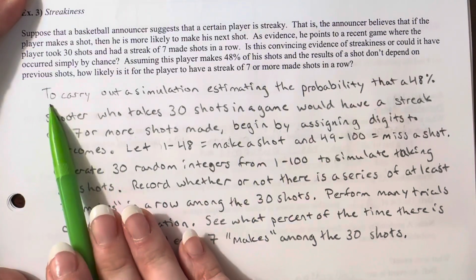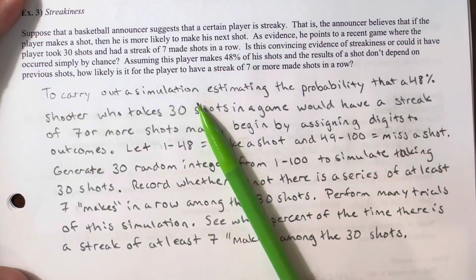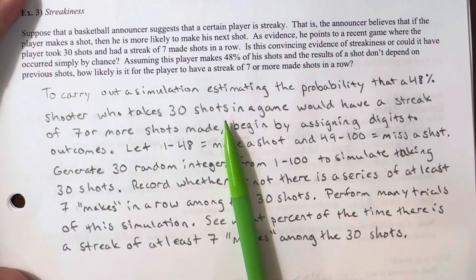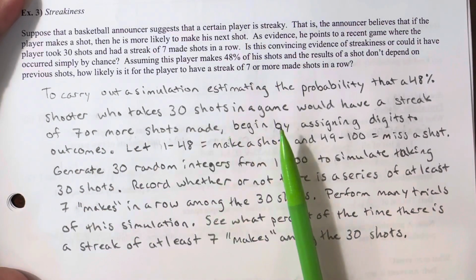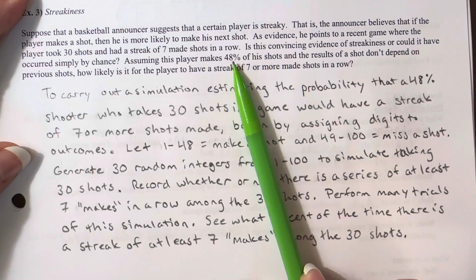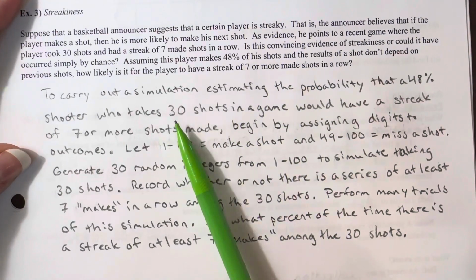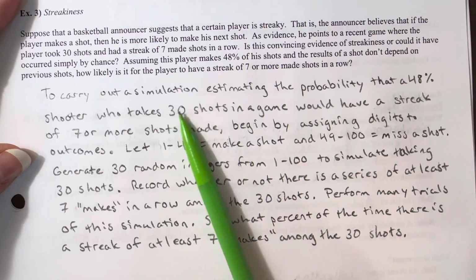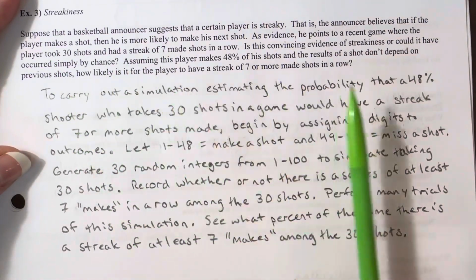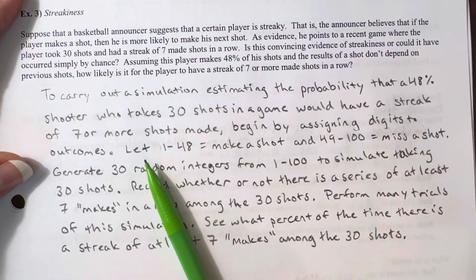All right, so to carry out a simulation, we're just going to set up the simulation for this one. We're not actually going to carry it out. To carry out a simulation estimating the probability that a 48% shooter who takes 30 shots in a game would have a streak of 7 or more shots made, begin by assigning digits to outcomes. Now, the 48% here is stating the likelihood of him making a shot. And if we're going to simulate the 30 shots they took in a game, then we need to simulate 30 outcomes in a row, one outcome being the player made it, the other outcome being the player did not make it.